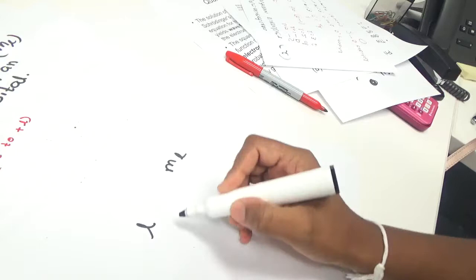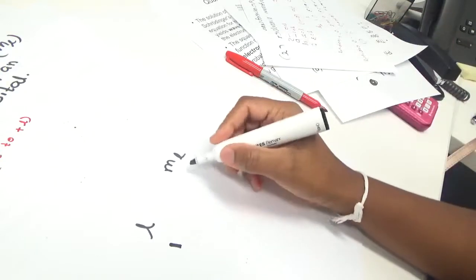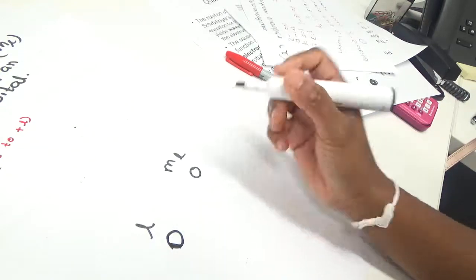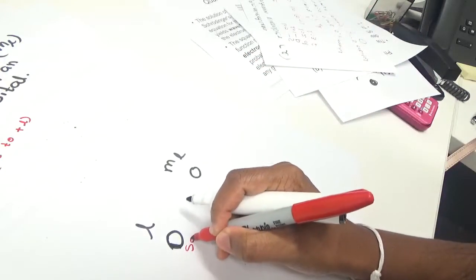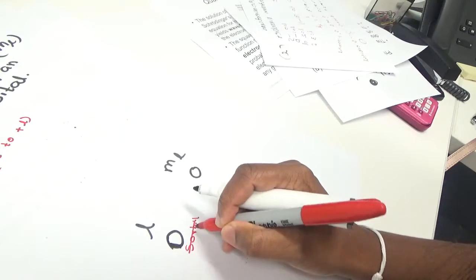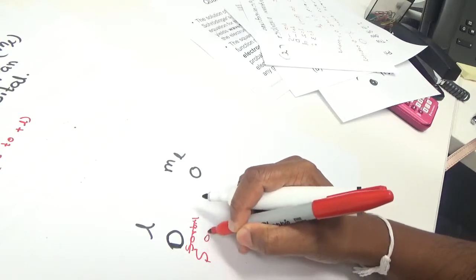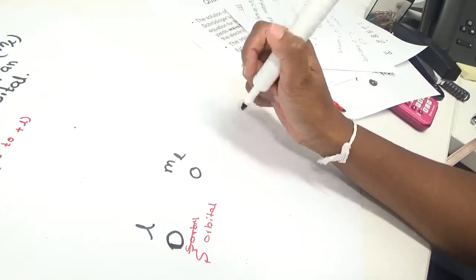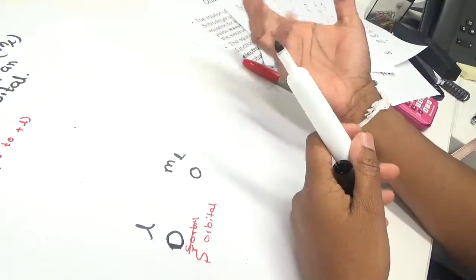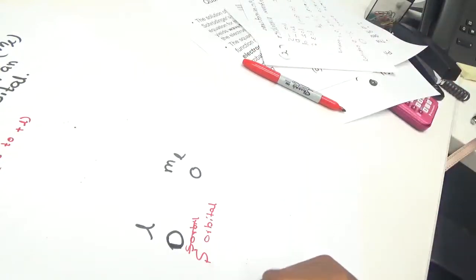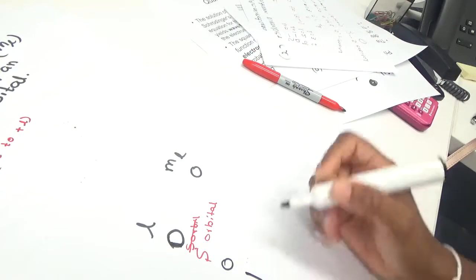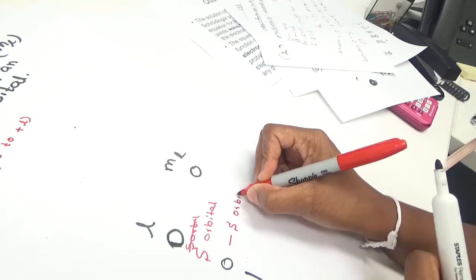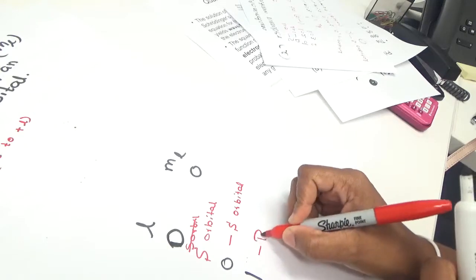N equals 1, L equals 0, which is s orbital. S orbital means there is only one s orbital. N equals 2, L is 0 and 1. 0 means s orbital, 1 means p orbital.